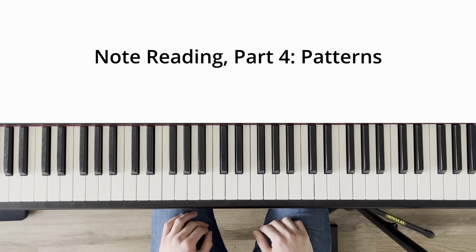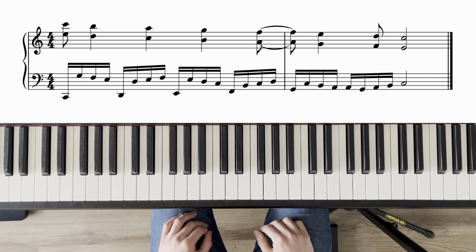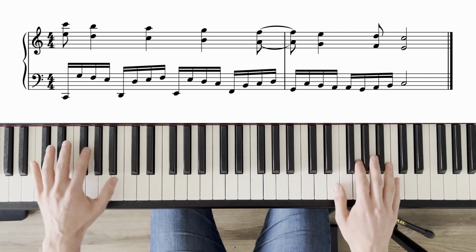Every time I learn a new piece, I try to get inside the head of the composer. If I can find the logic that binds a passage together, I don't even have to read most of the notes at all. Instead, I just follow the pattern to predict what comes next. Here's a simple passage to demonstrate how I'd look for patterns.